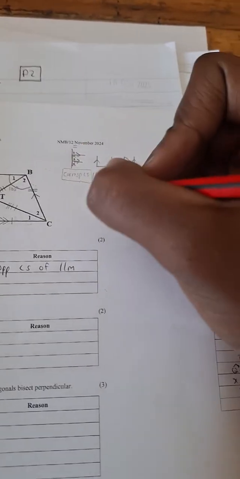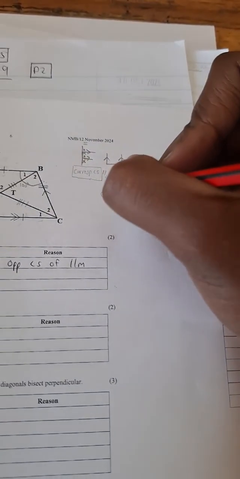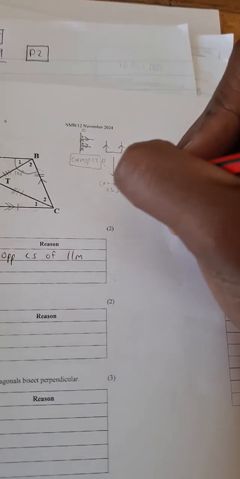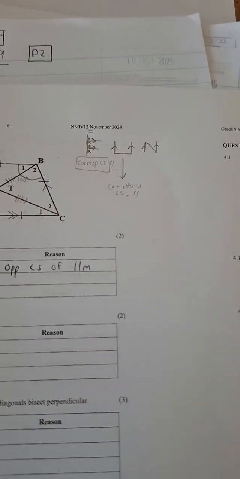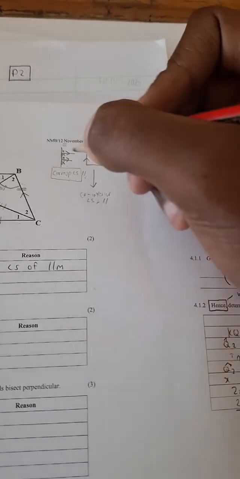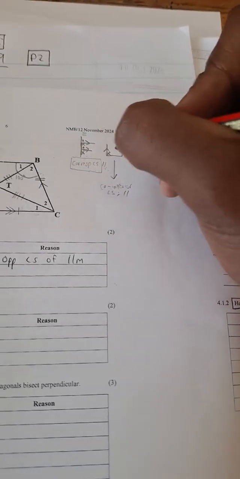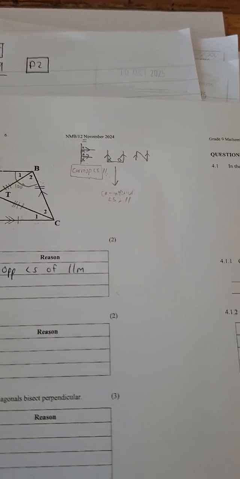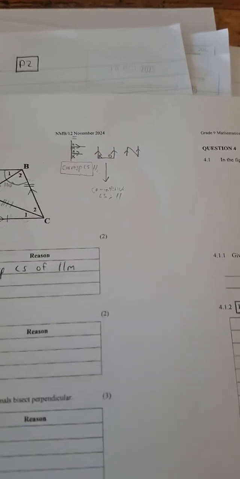Then we have U. U shape has to do with co-interior angles. As long as the lines here are parallel, the angles situated in the armpits, like your armpits. You see where your armpits, they stink, right?